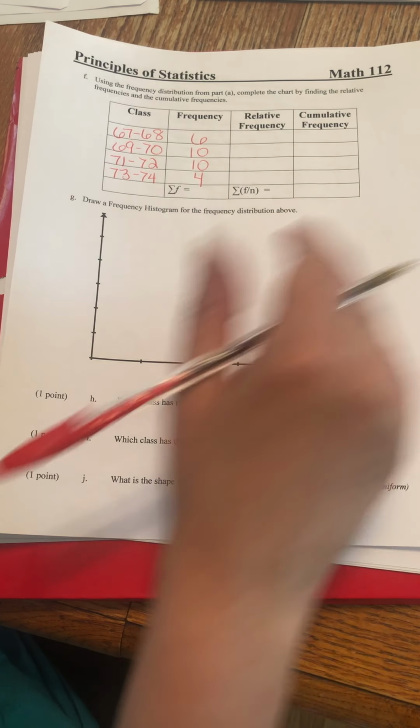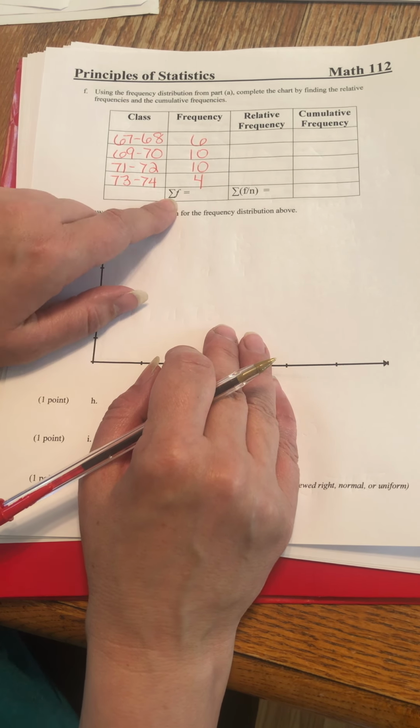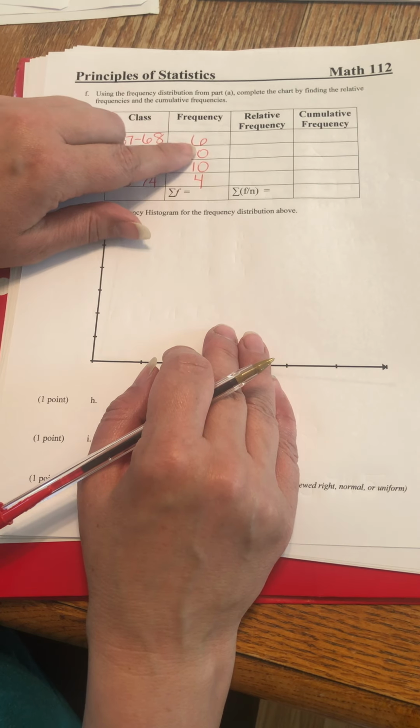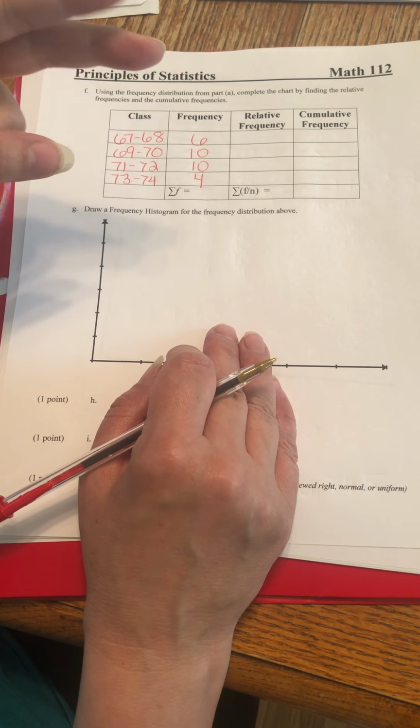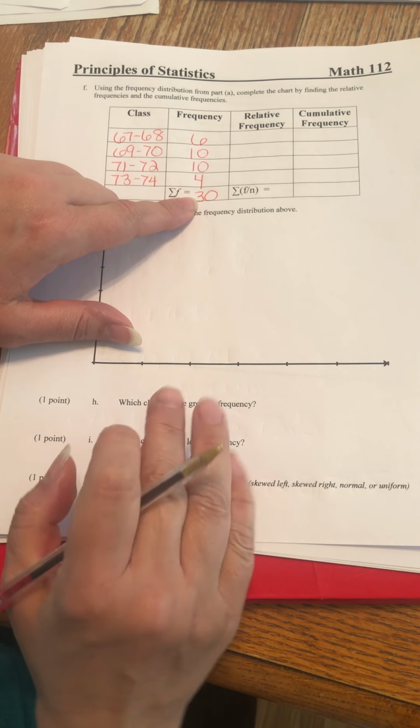All right, so here we go. Remember, this is the Greek capital letter sigma. Sigma means to add them up. If I add all these up, 10, 26, 27, 28, 29, 30. So you should get a 30 right there.